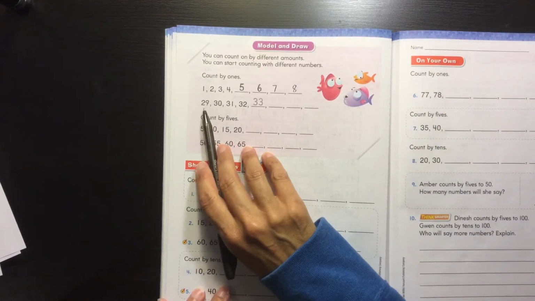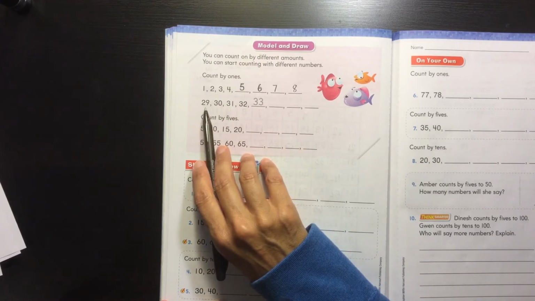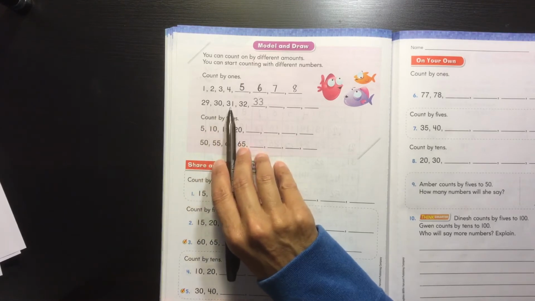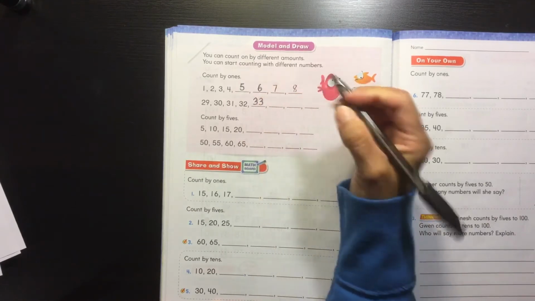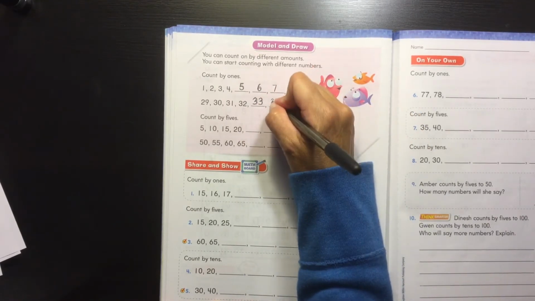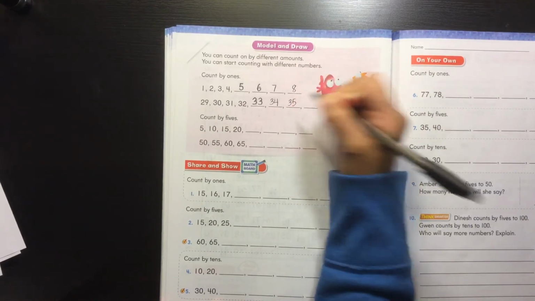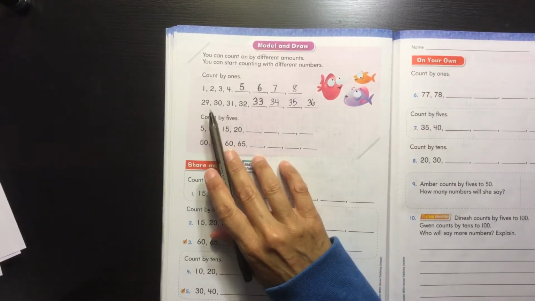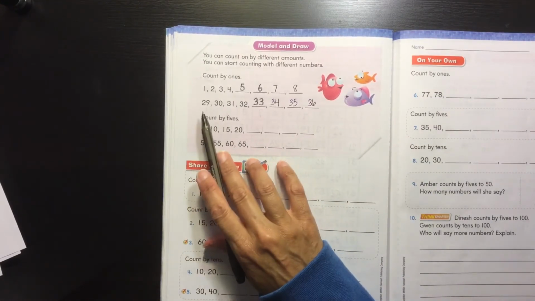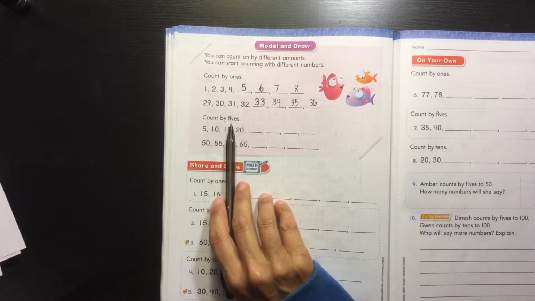If you look here, this pattern is starting with the number 29. We are still counting by ones though, starting at 29 and counting on: 29, 30, 31, 32. Next comes 33. One more would be, that's right, 34. And then we have 35. And finally 36. So counting by ones, you can start with any number and then you just count on one more.